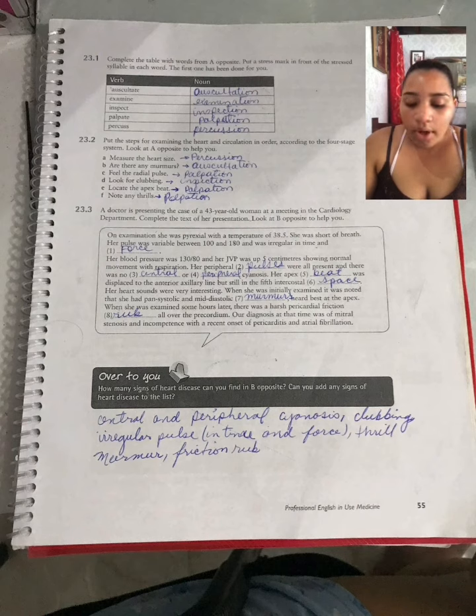23.2. Put the steps of examining the heart and circulation in order, according to the four-stage system. Look at A opposite to help you. A. Measure the heart size. Percussion. B. Are there any murmurs? Auscultation. C. Feel the radial pulse. Palpation. D. Look for clubbing. Inspection. E. Locate the apex beat. Palpation. F. Note any thrills. Palpation.